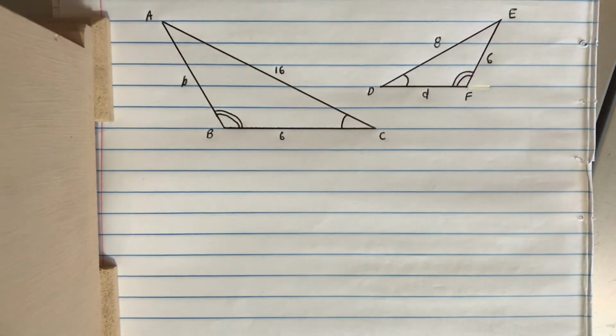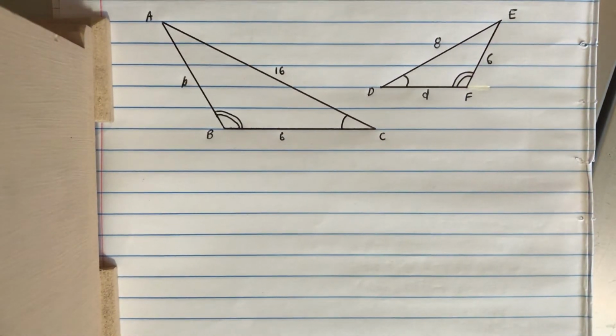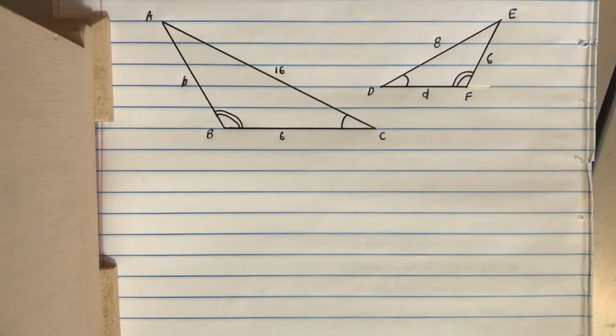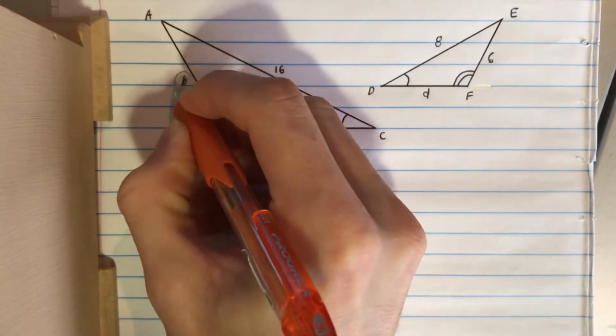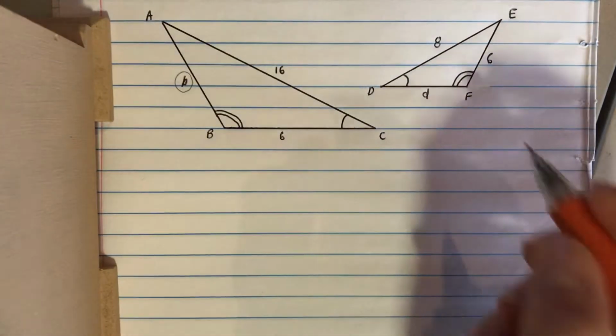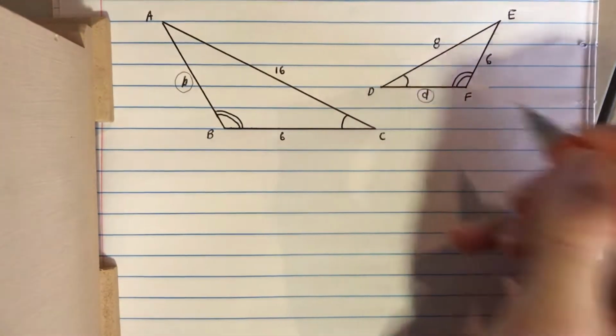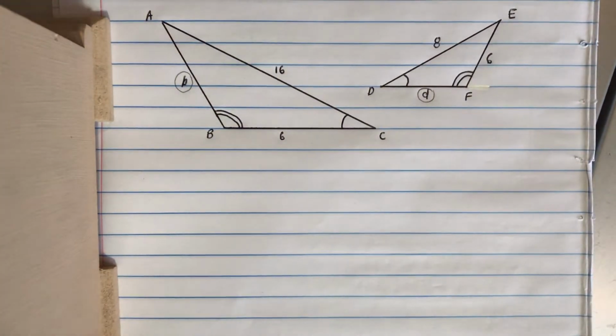Hi everyone, this is an example where we're going to prove that these two triangles are similar, and once we've proven that, we are also going to calculate the two unknown sides, and that is side B that we have there and side D, the one that we have there. So the first step will be to prove that these two triangles are similar.